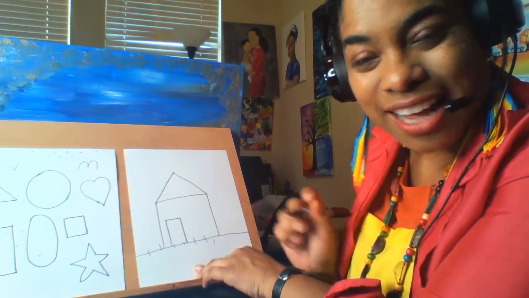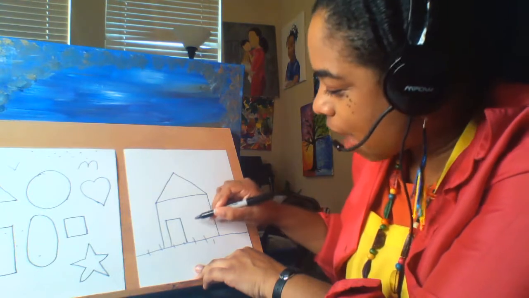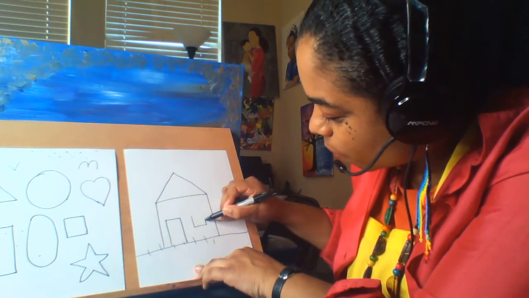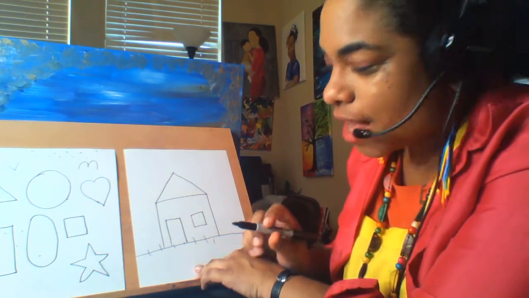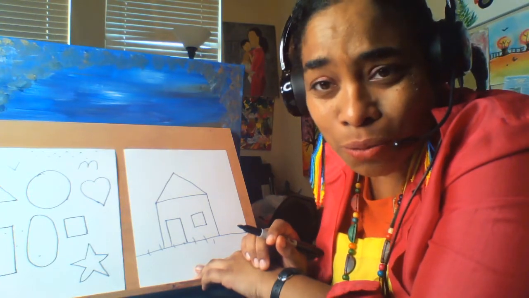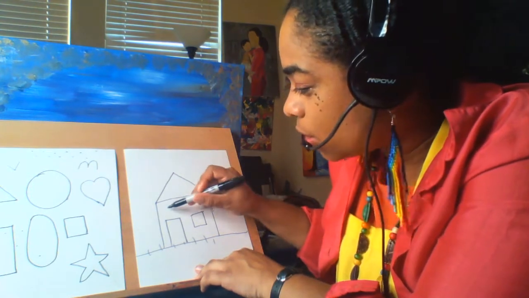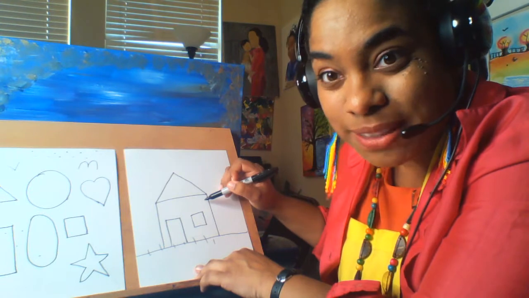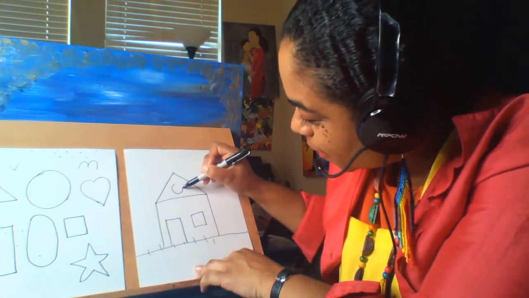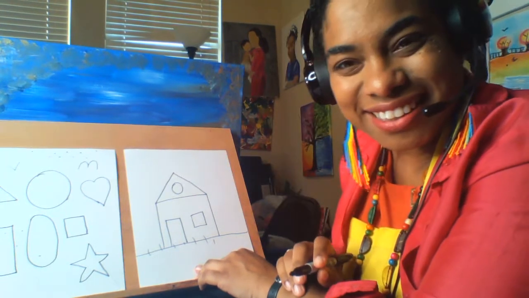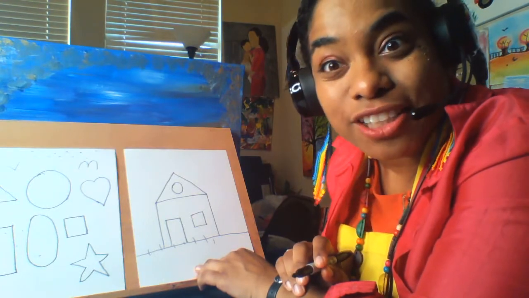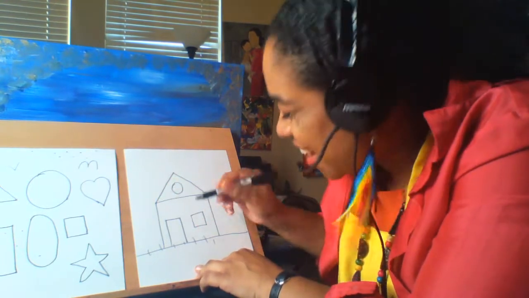See, I use my straight lines and I use the rectangle shape. I'm going to do a square for a window. Now, if you want to do a circle window, you can. You can even put a window and make an upstairs if you have an upstairs, or you can draw a window up here. The doorknob is a circle. There's shapes everywhere.